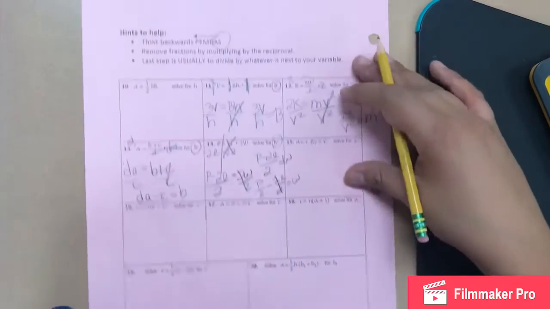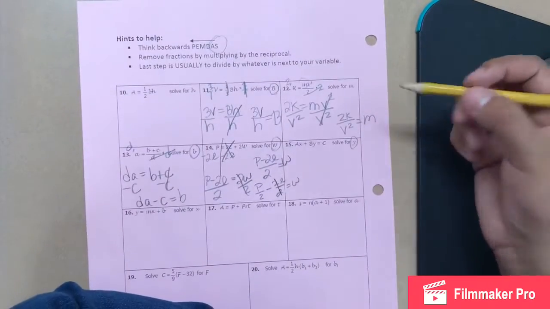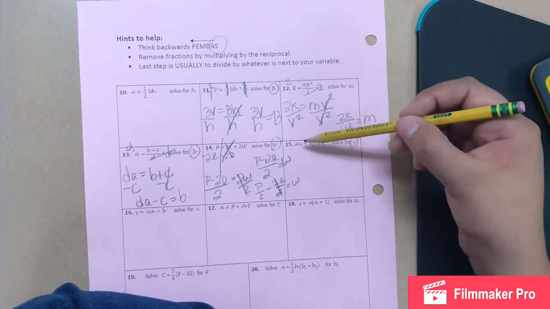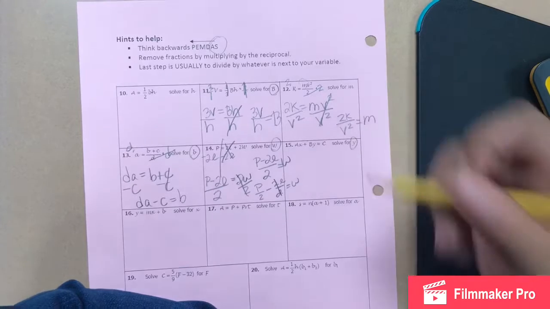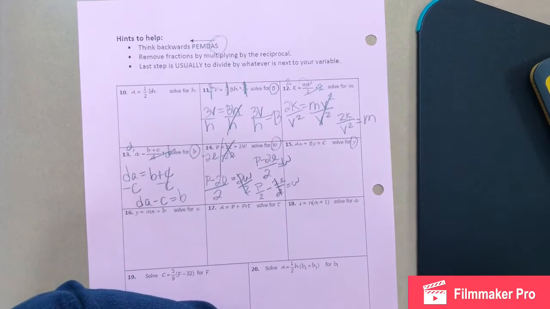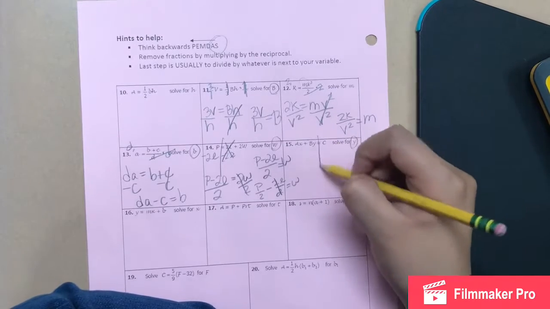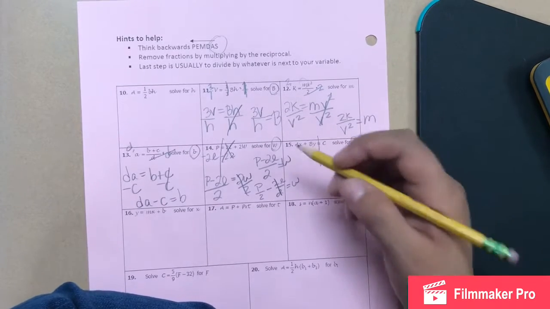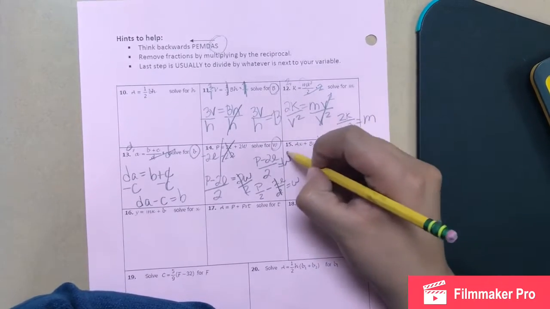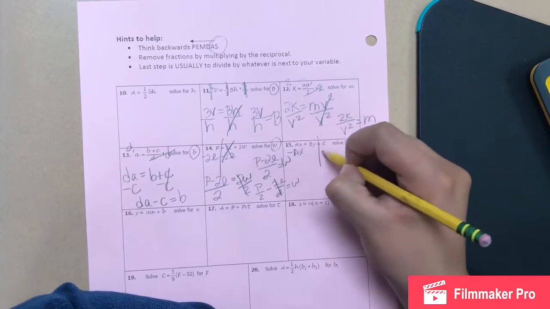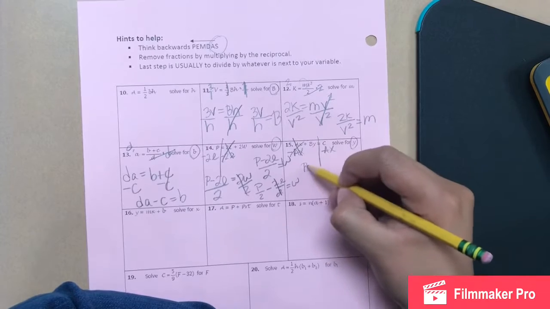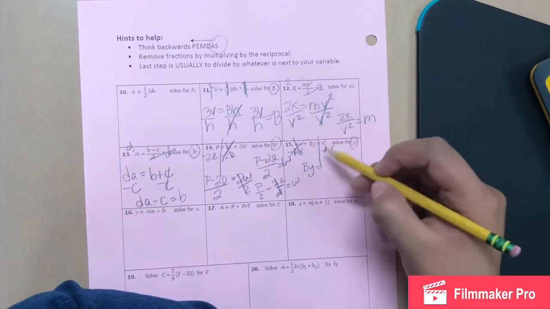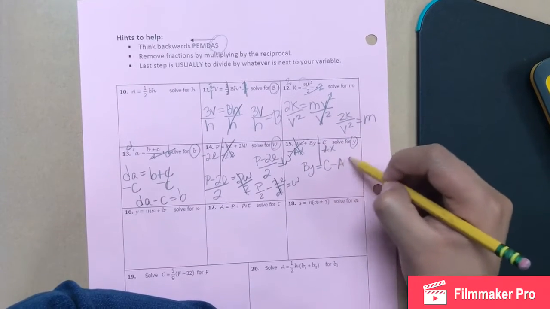Number 15, they want me to solve for y. Well, right now, y is being multiplied by b and adding ax. So SADMEP tells me to take care of any subtraction and addition. So what's the opposite of positive ax? Minus ax to both sides. So the ax's cancel. I have by equals c minus ax. I just write it just like that.